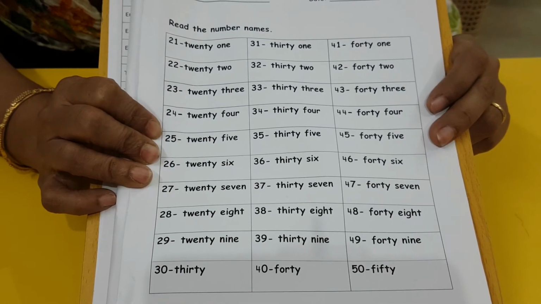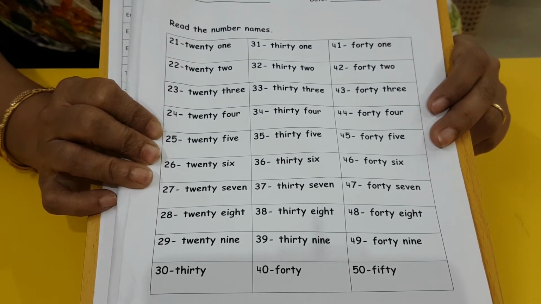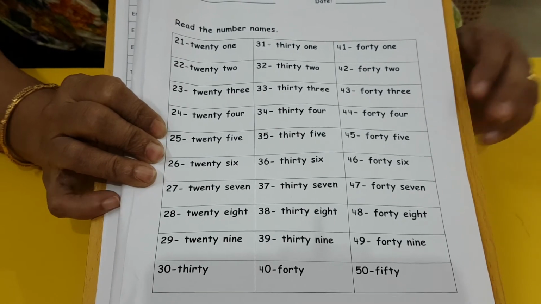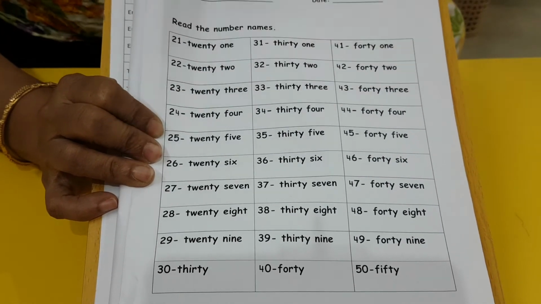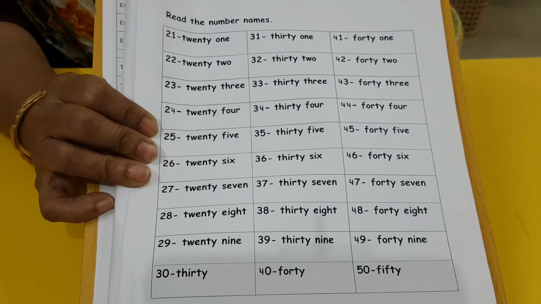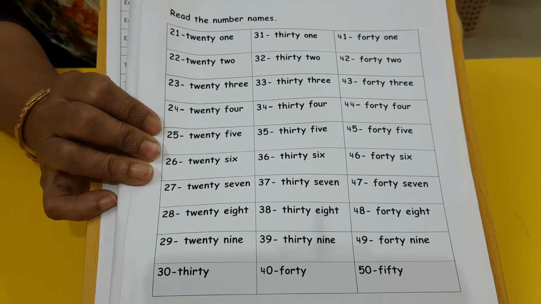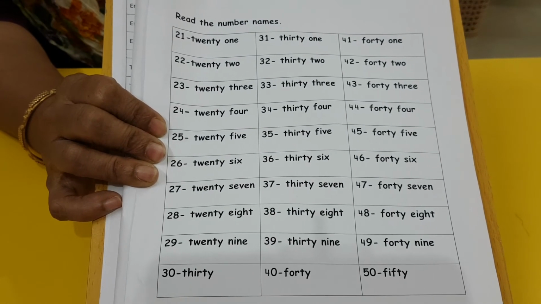Will you put the hyphen? Yeah, I'll be happy if you can do the hyphening. Okay, hyphen, hyphen, hyphen. Okay, and if you can change it to the capital letter, you change it. Okay, yeah. Thank you so much.